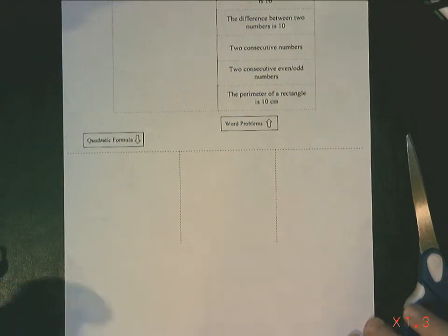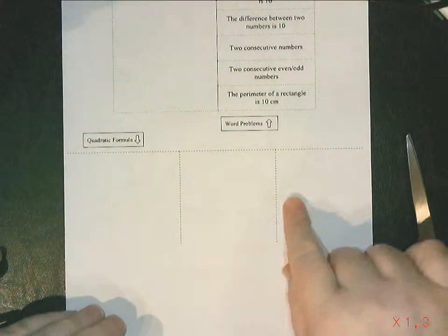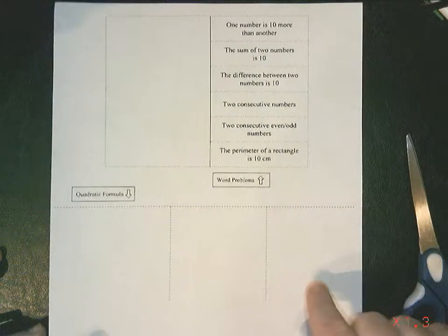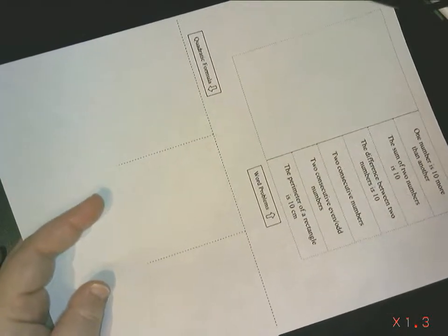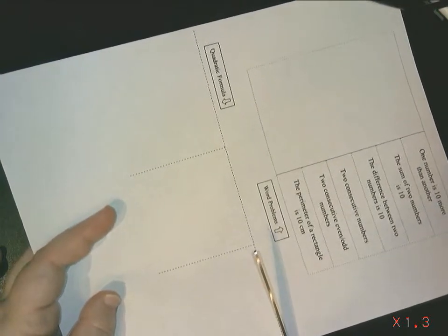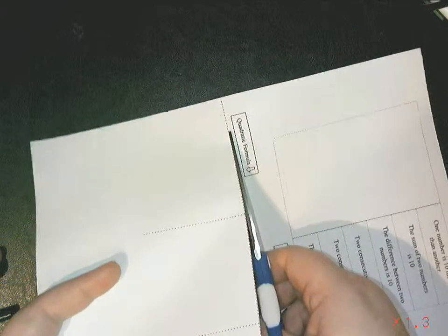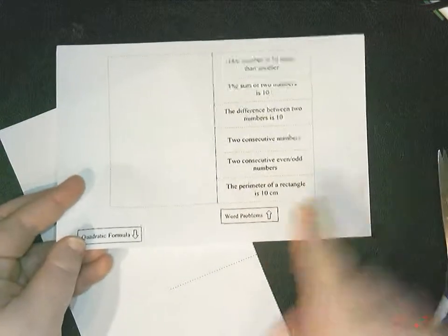This is the foldable part of our quadratic formula lesson. You want to find your sheet that has the part down here on the bottom that says quadratic formula, and then these boxes here at the top that say word problems. And what we're going to do is cut along this dotted line right here. You want to save this piece for the lesson on word problems, so put it somewhere safe.